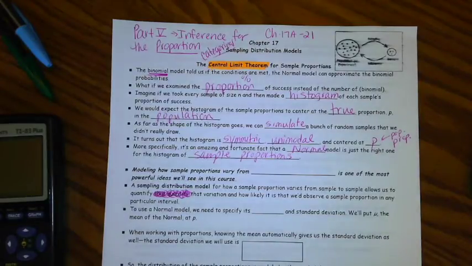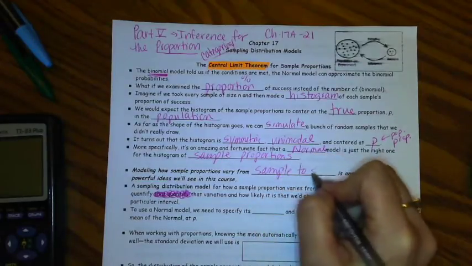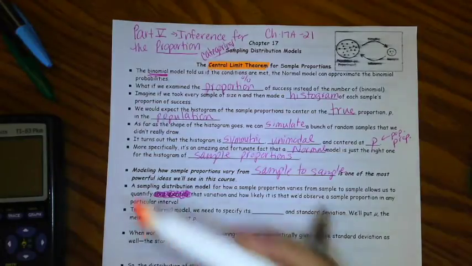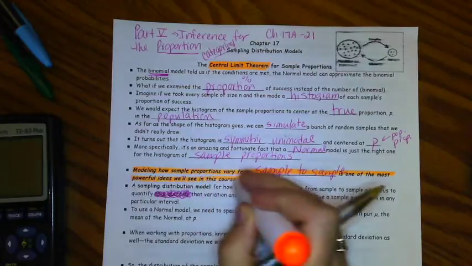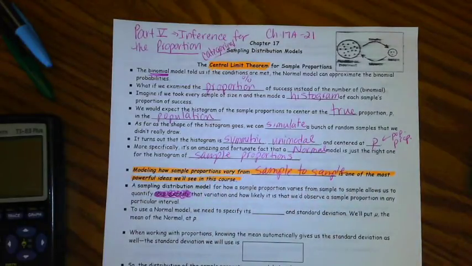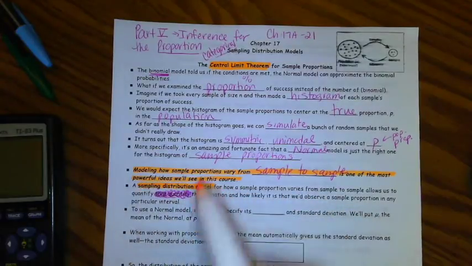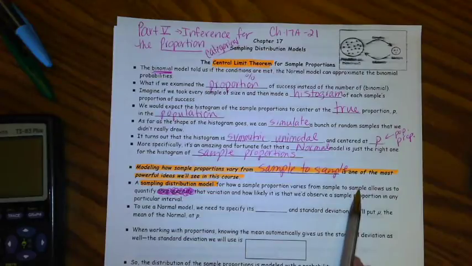Modeling how sample proportions vary from sample to sample is one of the most powerful ideas we'll see in this course. This is what the central limit theorem is all about. It's what we think those sample proportions will look like. A sampling distribution model for how sample proportions vary from sample to sample.